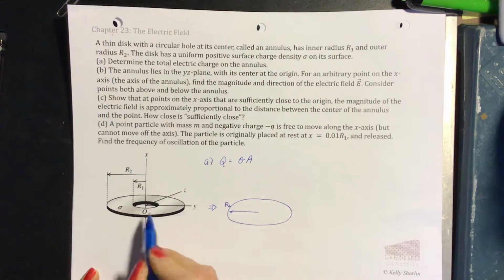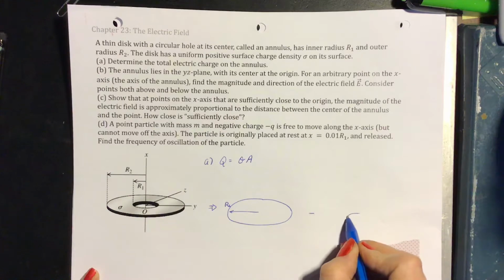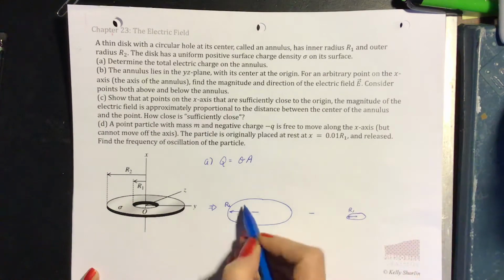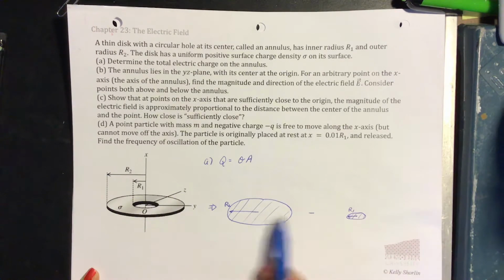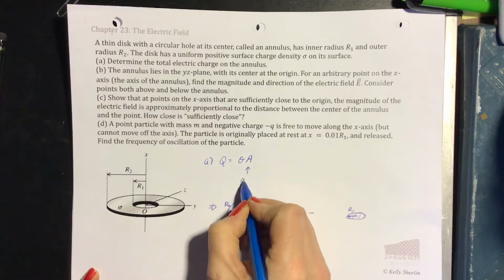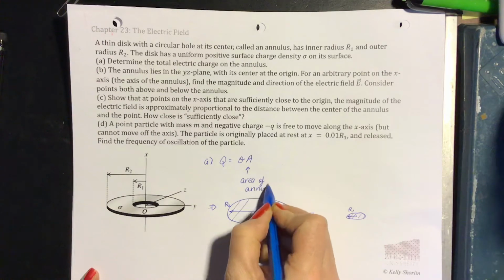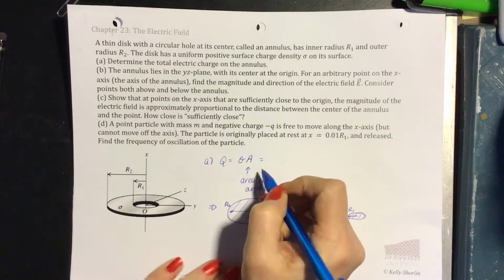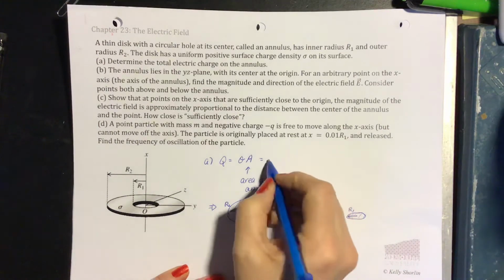So what if we had this disk with R2? Then that looks a lot like this disk, but this has a center cut out of it. So we'll have to take this disk and subtract a smaller disk from the center. And that smaller disk would have radius R1. So this guy would be a solid, this guy would be a solid. If we take this, take away this, we end up with this guy. So to get that area, we'll do the area of R2, take away the area of R1.